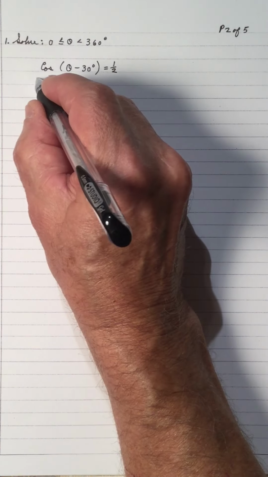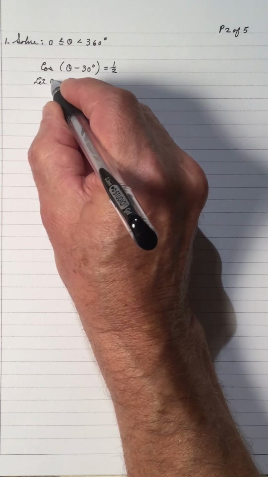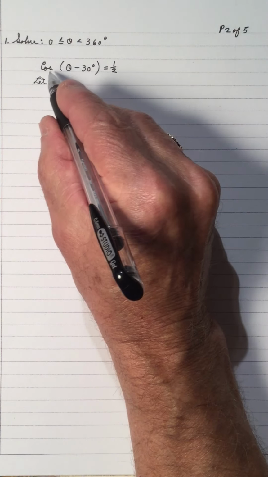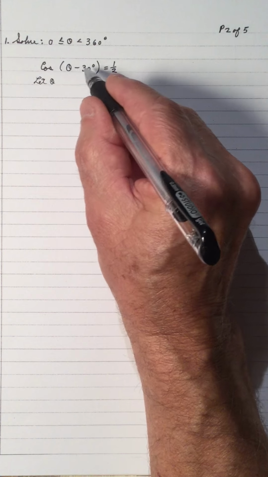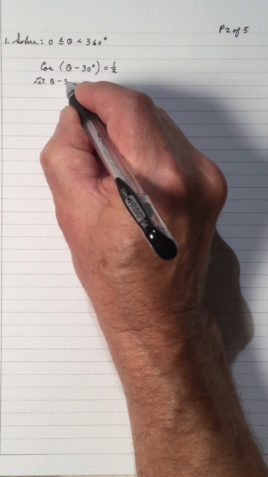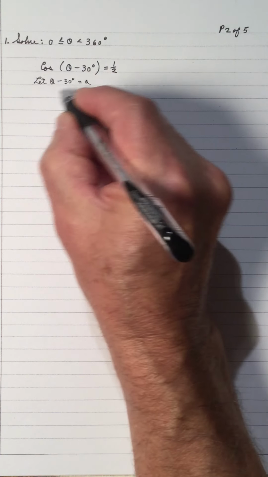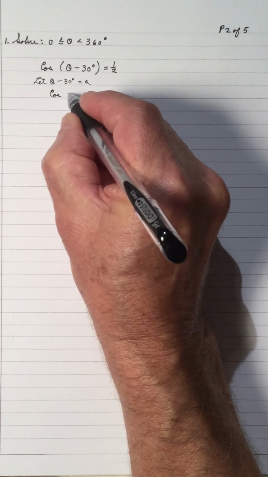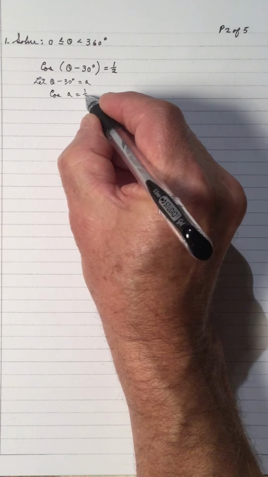We have cos of theta minus 30 equals a half. So we'll let theta minus 30 degrees be A. So we have cos A equals a half.